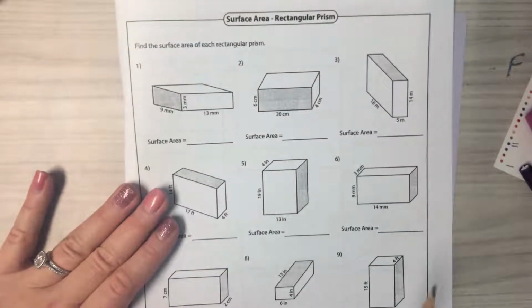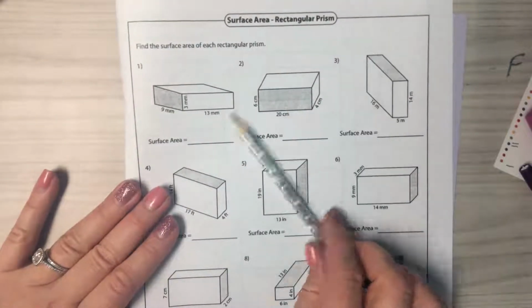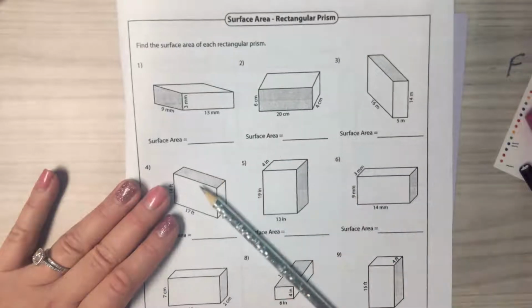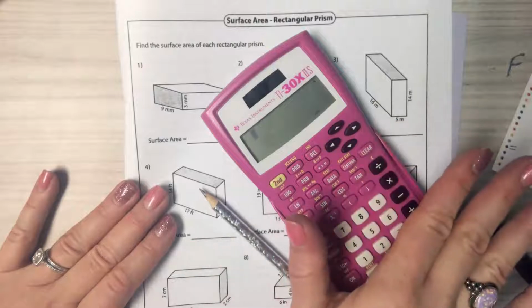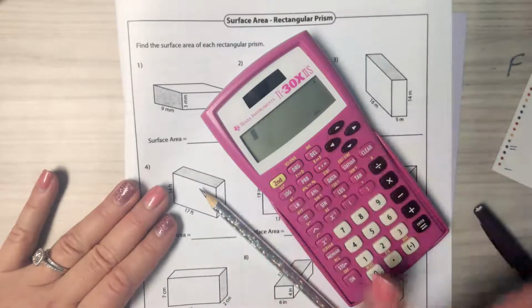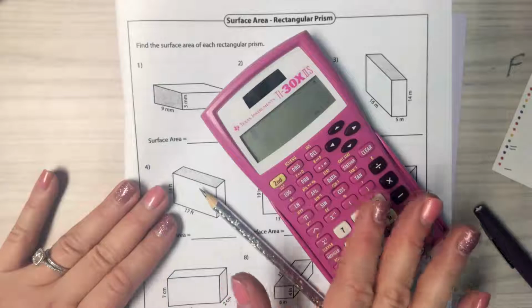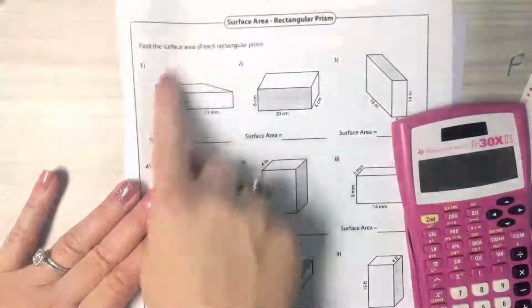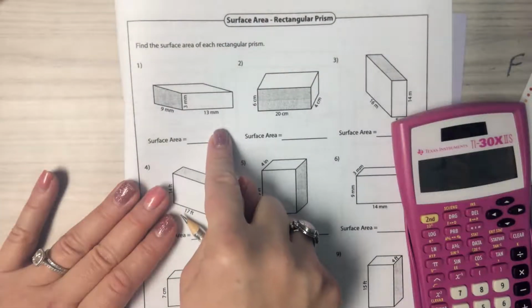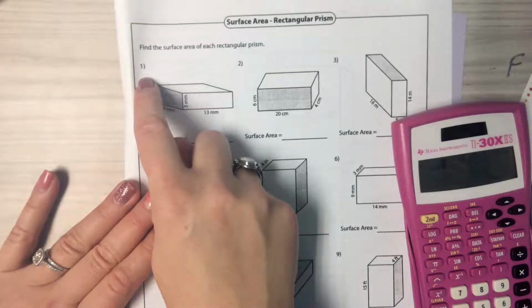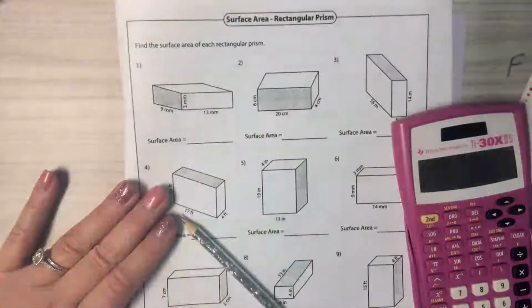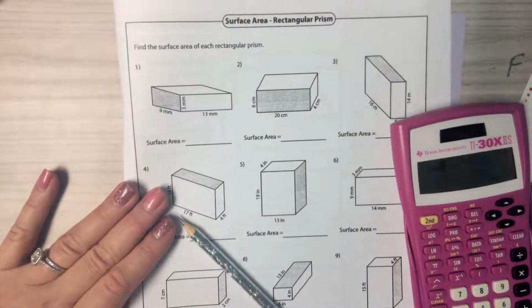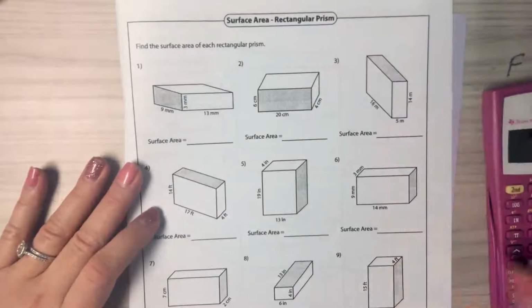So what you want today, again, is a pencil. Make sure you have an eraser, a calculator, and if you do like to have a separate paper for your actual work, that's fine. You can do that, but make sure you label your numbers. So if you're doing your work for number 1 on another piece of paper, you need to clearly label it number 1 so your teacher can find your work. Remember, the answers here are meaningless unless you show your work. So let's go ahead and get started.